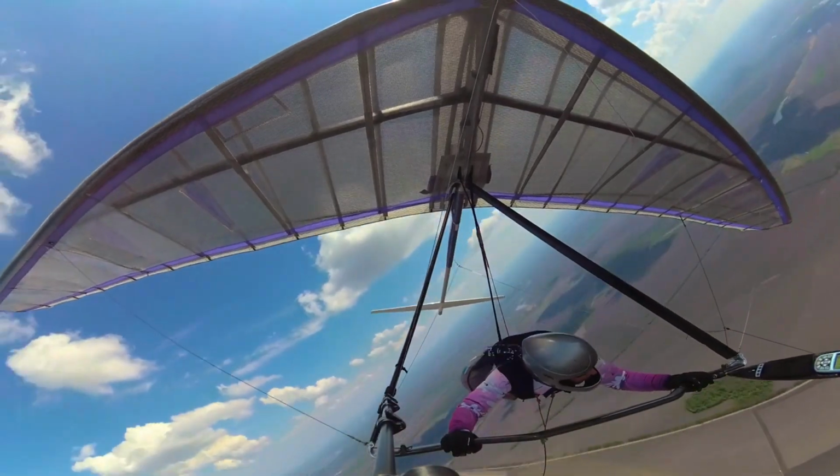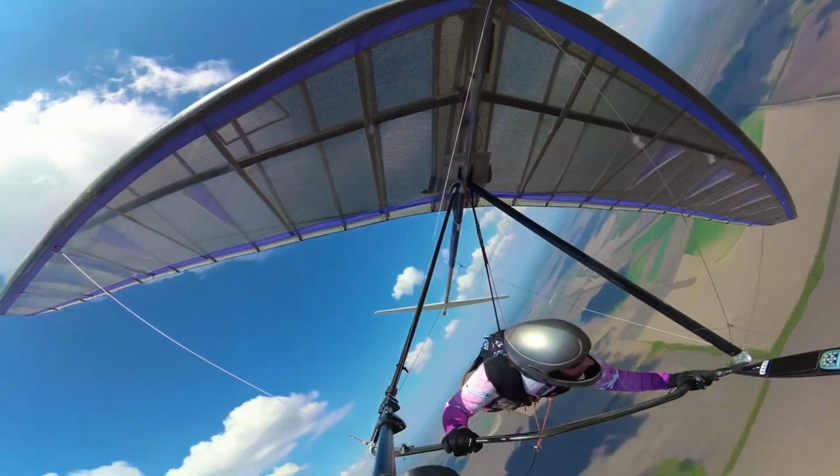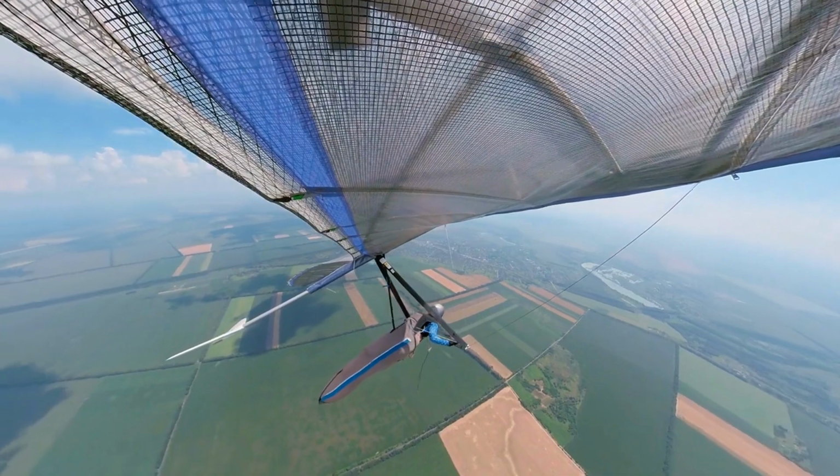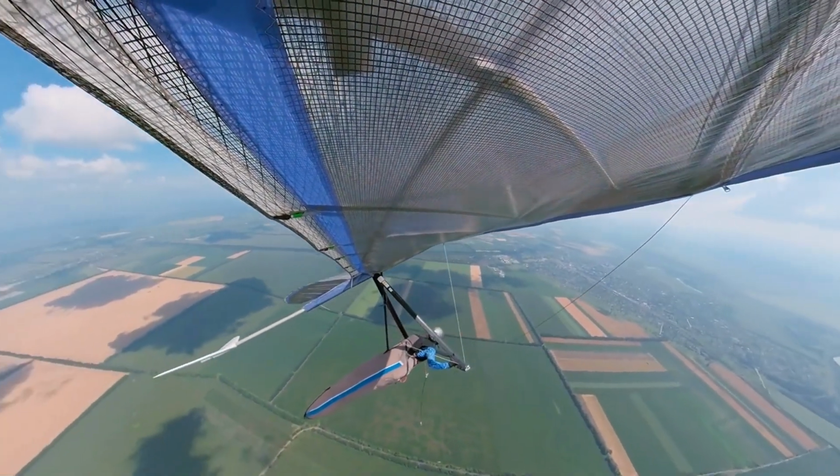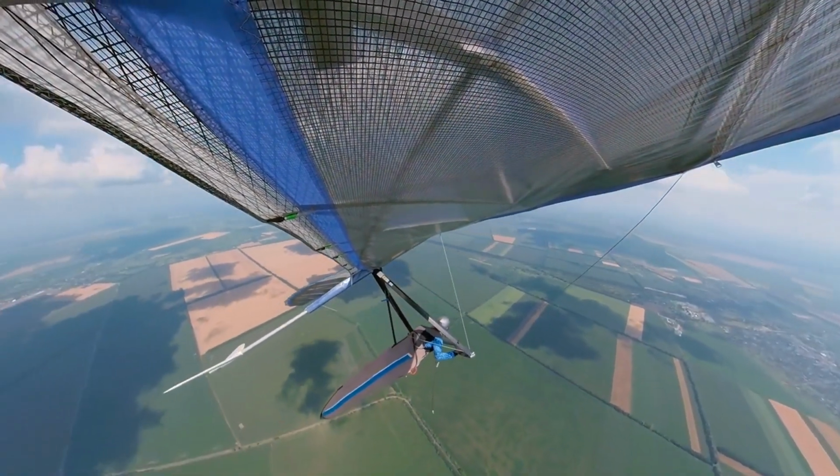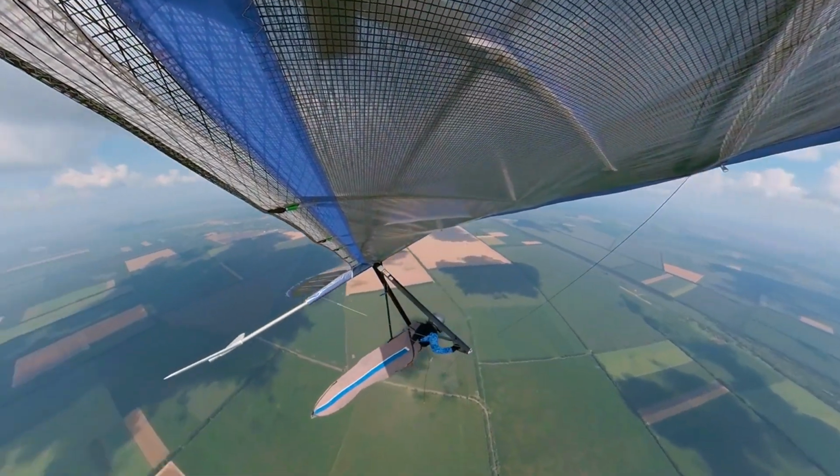Weight Shift Control 2.1 Aerodynamics. Welcome to the fascinating realm of aerodynamics, where we unravel the unique fundamentals specific to weight shift control operations.